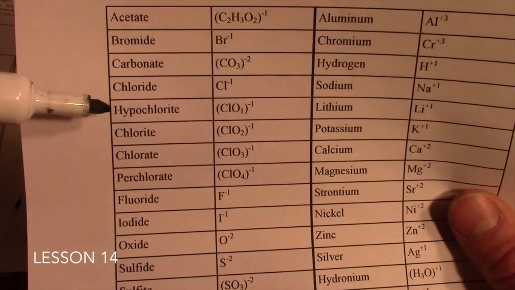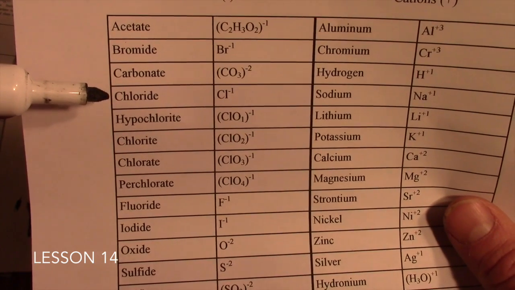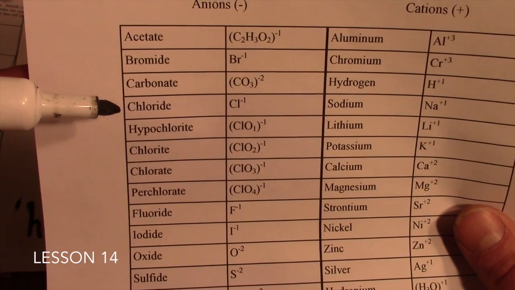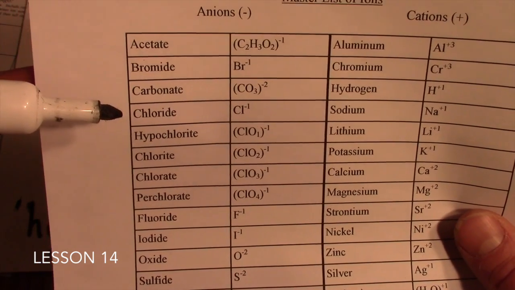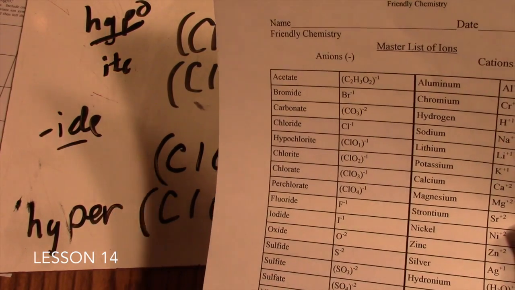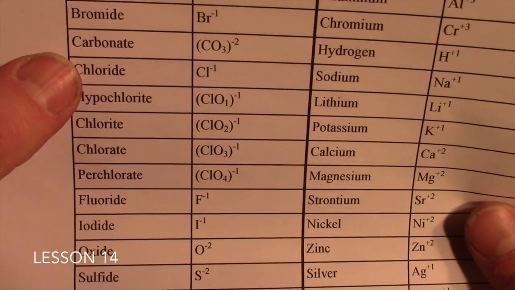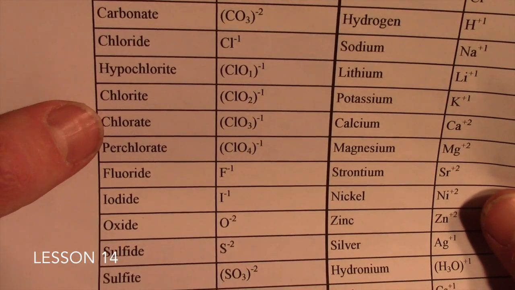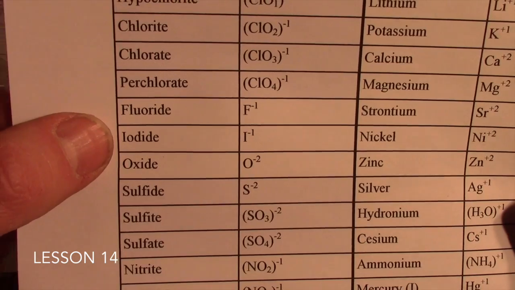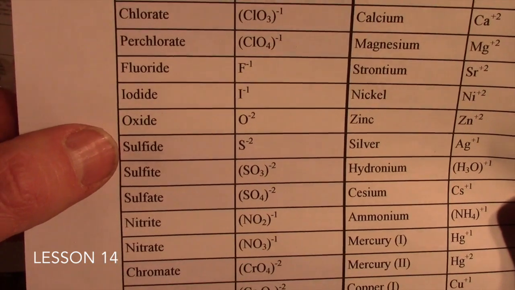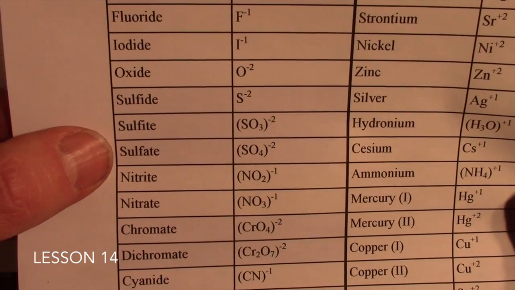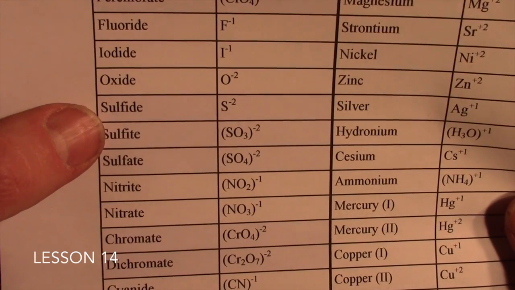Hypo down to here. Now if we go back up to that chloride, it's obviously a component ion that's related. But again, you see it ends in ide, no i-t-e or a-t-e, no oxygen. So it's just plain old chloride. Okay, that takes us down here. Fluoride, iodide, those are just halogens you're already familiar with. Oxide and sulfide. Then we come to our buddies again, sulfite and sulfate. We've talked about those. 3s and 4s.